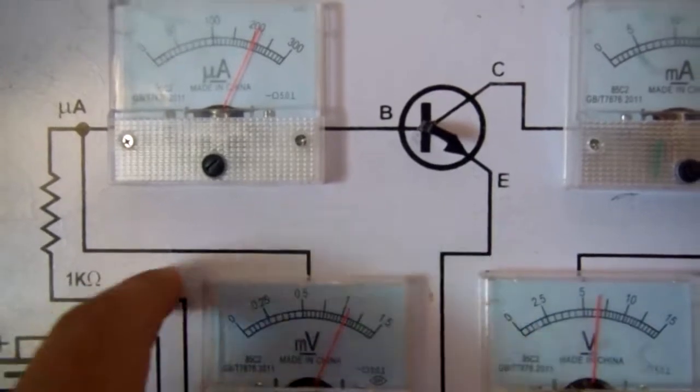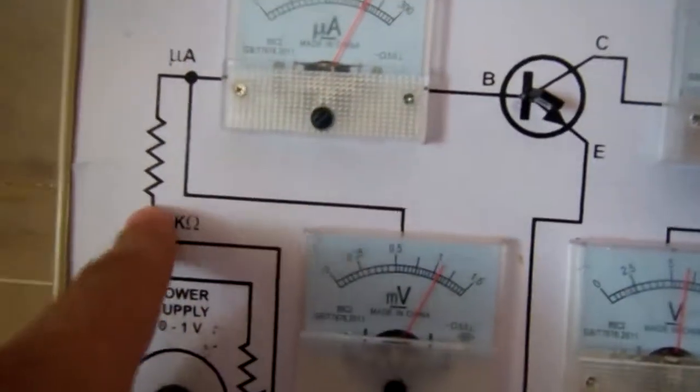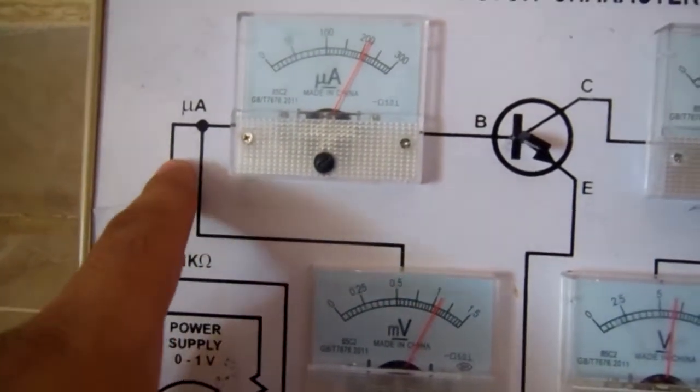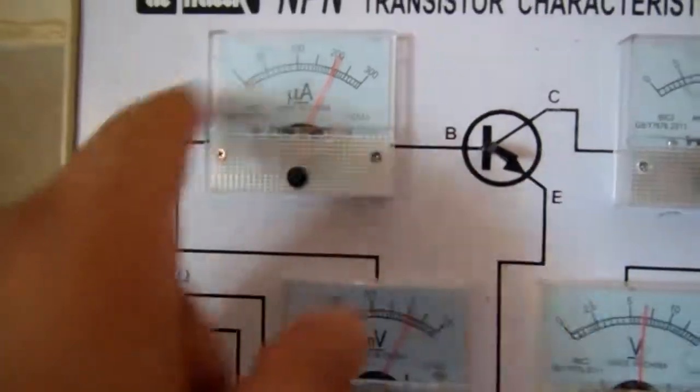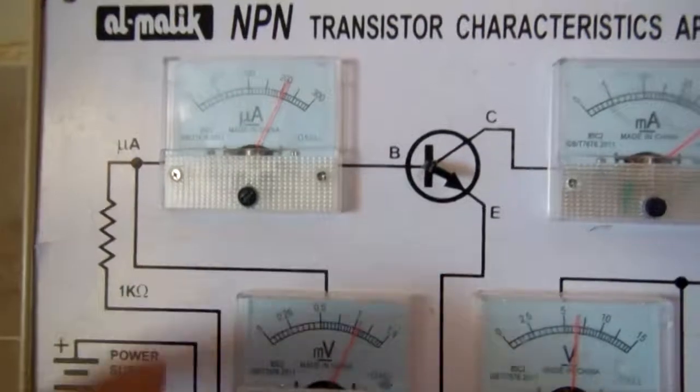If you increase the voltage to the base of the transistor, a resistor of more than 1 kilo ohm must be connected in series between the power supply and the base of the transistor.